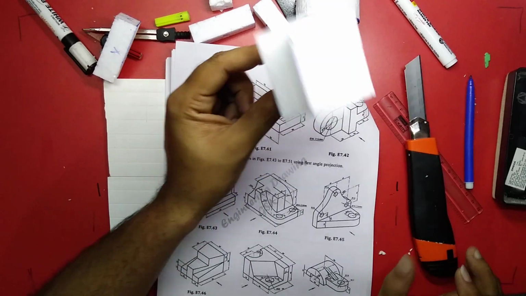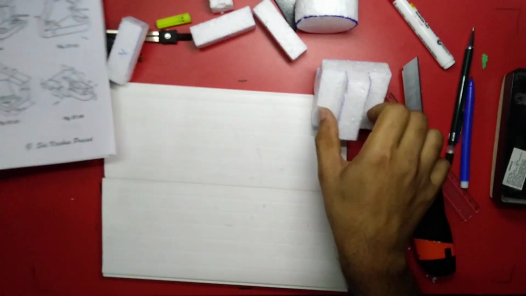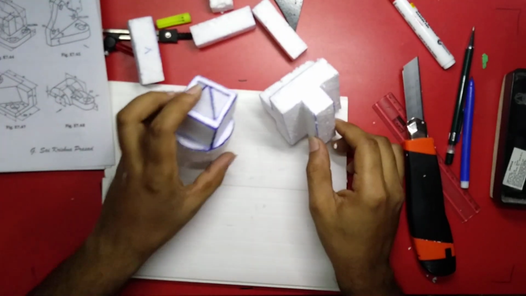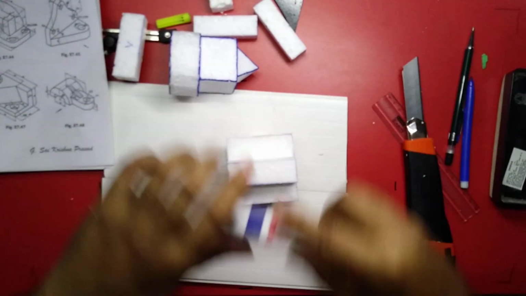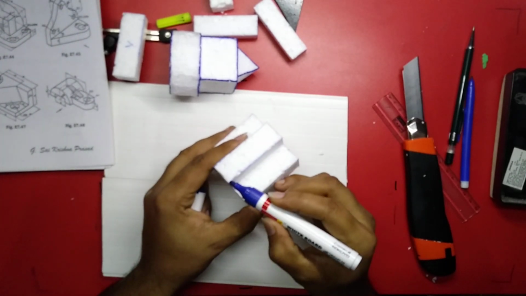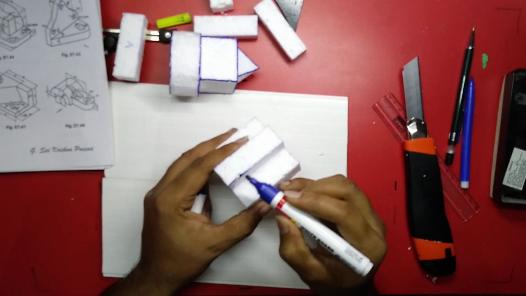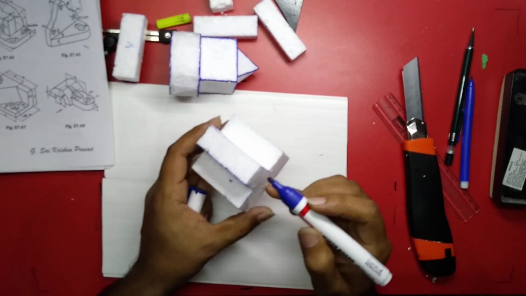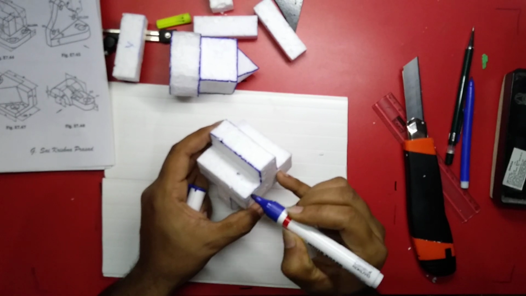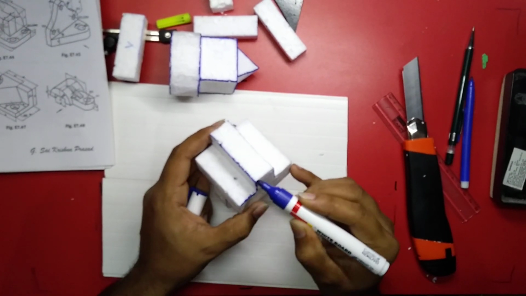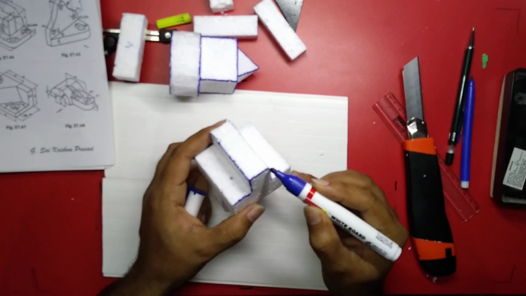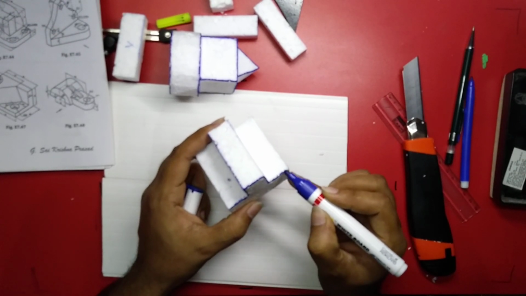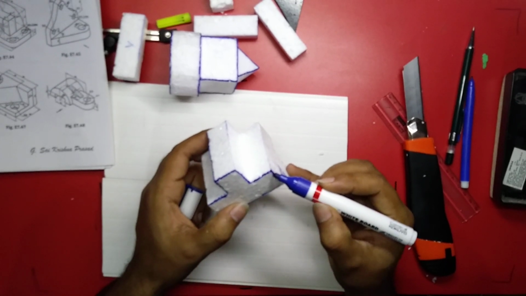You can see these types of objects, and similarly I have made several other objects also in this manner, and I'll highlight the edges. So looking in either direction, for the front view or the top view, you can get the edges, whatever edges are visible in your respective views.